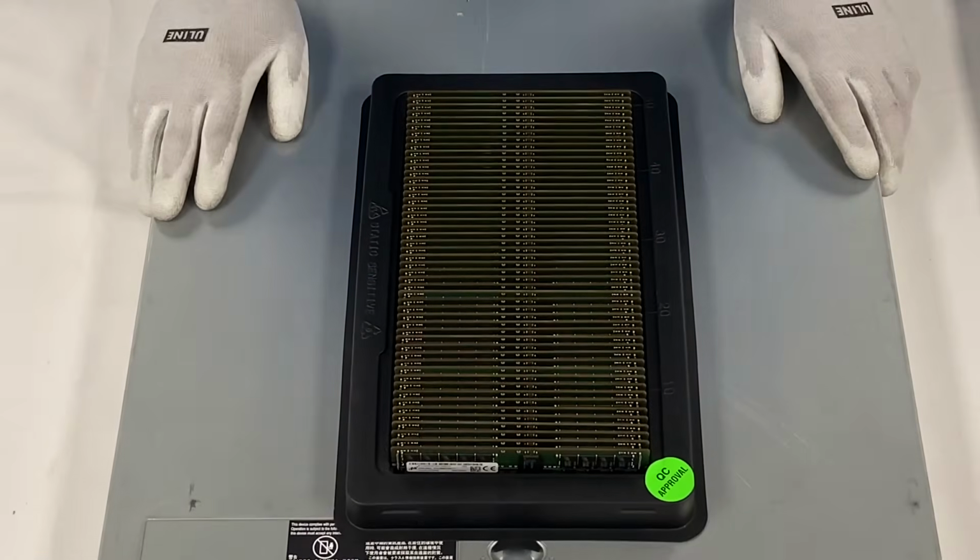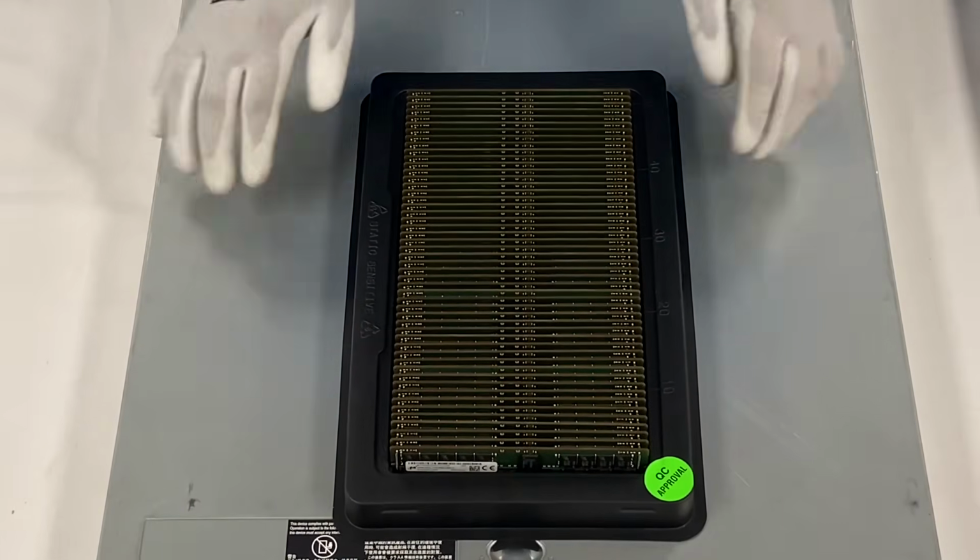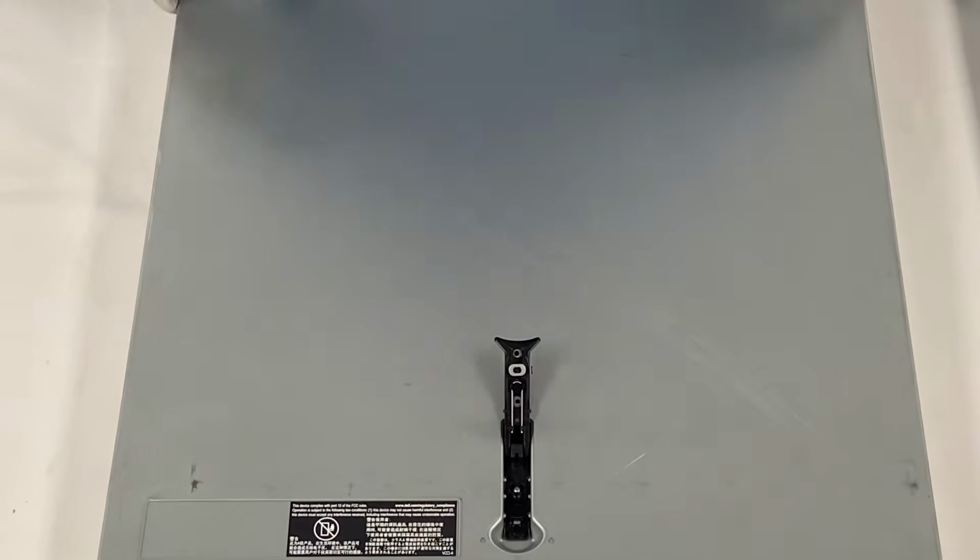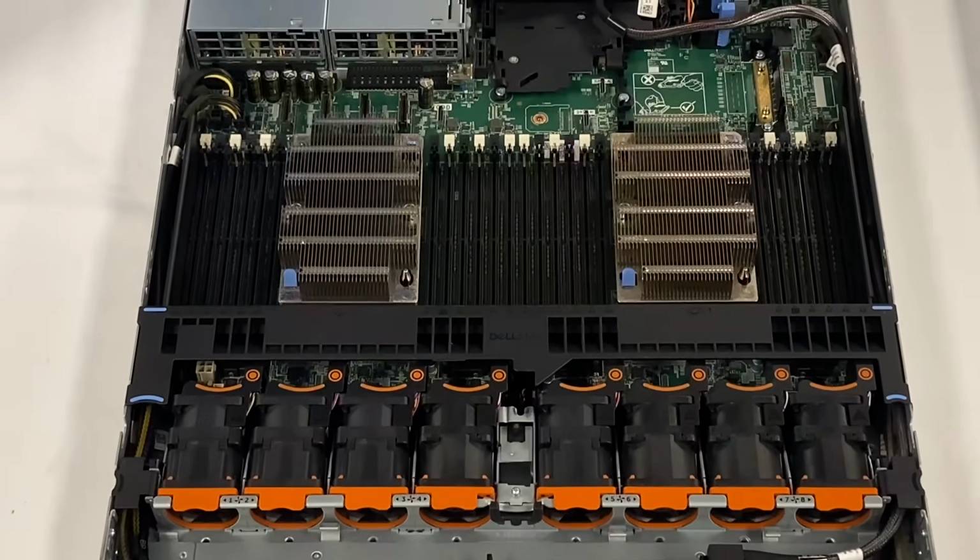All right, I have my ESD gear on. We are safe to open the machine. So we're going to put our RAM to the side. You will not need any tools with this. You will just need your memory modules.